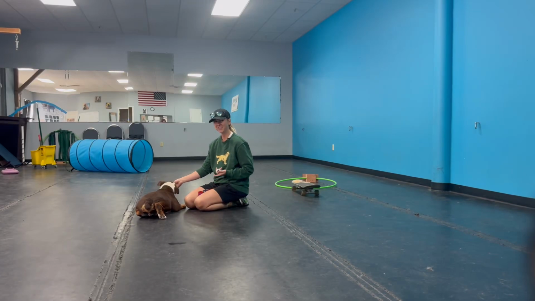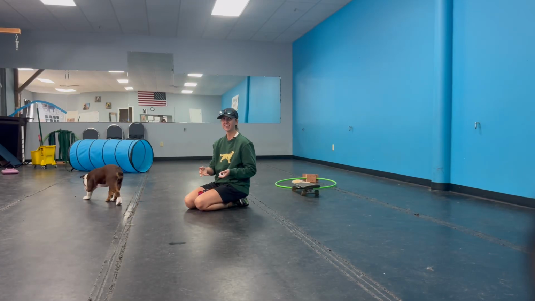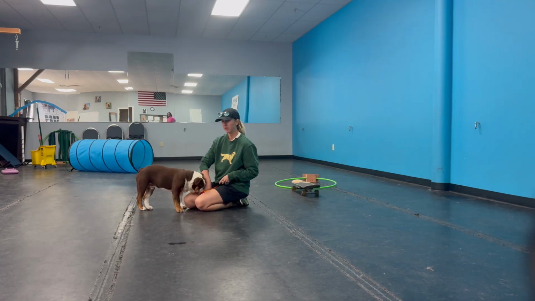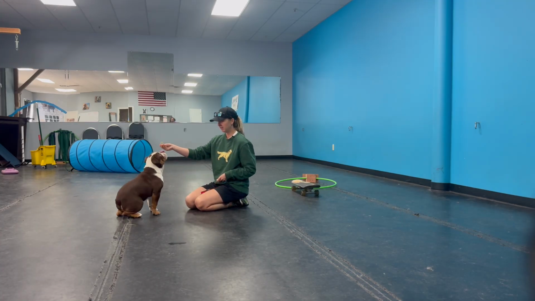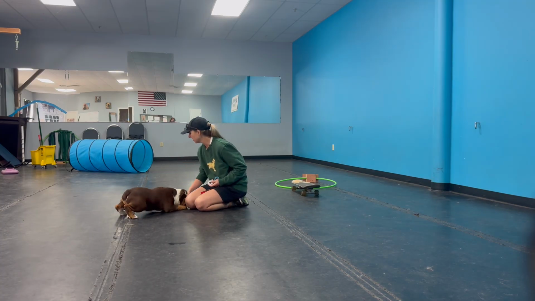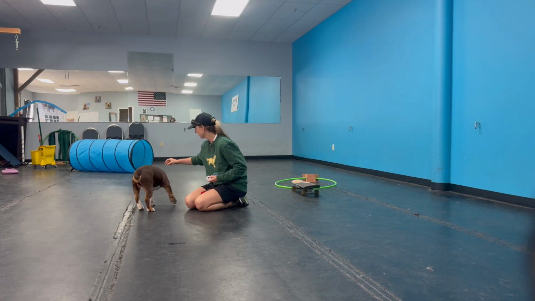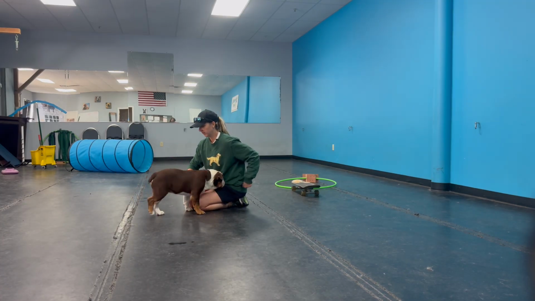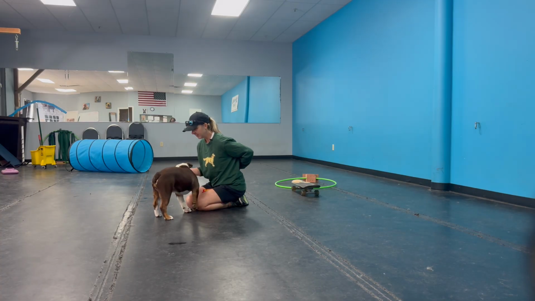Oh my goodness, he's doing really good with his food luring into down, night and day. He's definitely got it. He's got what we call that light bulb moment. So if you haven't already started naming this as down, you totally could. And so usually that process looks like us saying the word down.